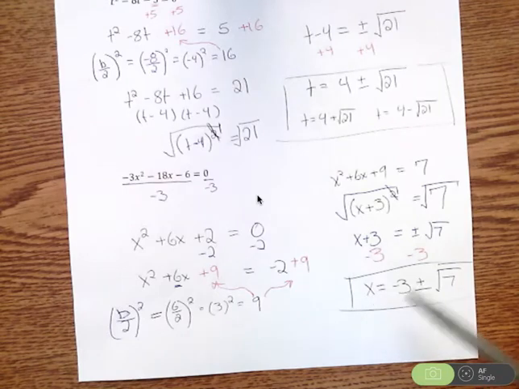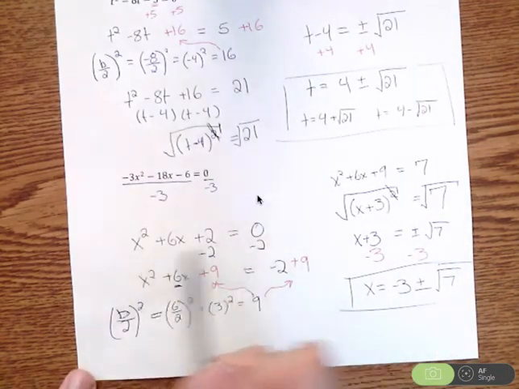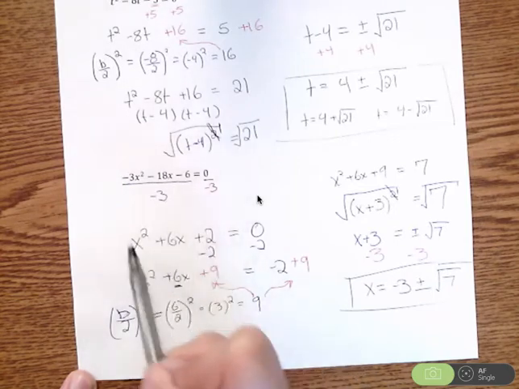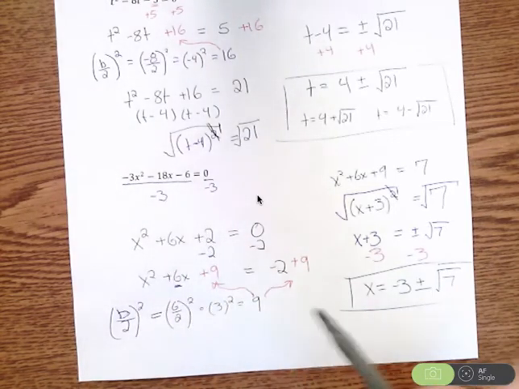Again, as a quick review, the reason we're doing completing the square is we run into our quadratic equal to 0, and we realize we cannot factor it. So completing the square is a way to allow us to be able to factor this and solve for x.